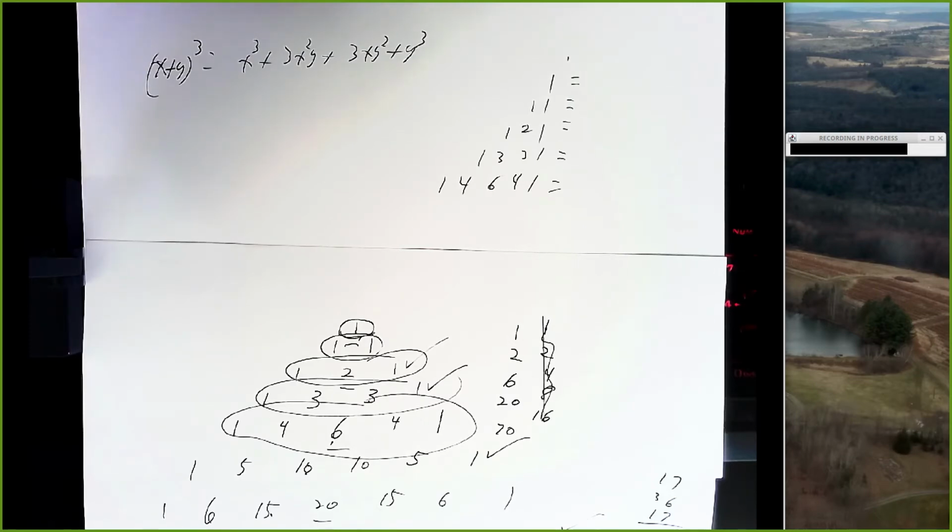Anybody see anything? Fibonacci? Not exactly. Something simpler. Something more straightforward at least.